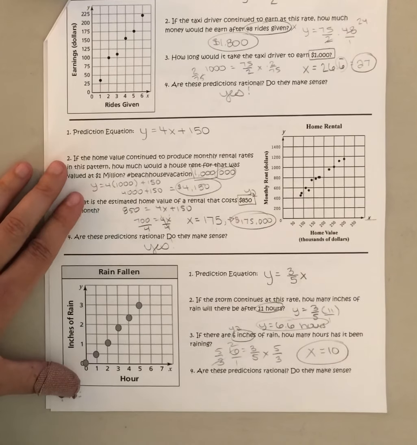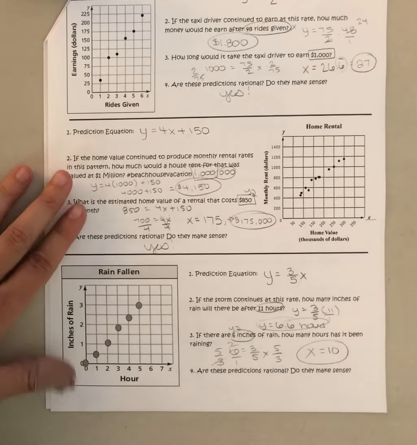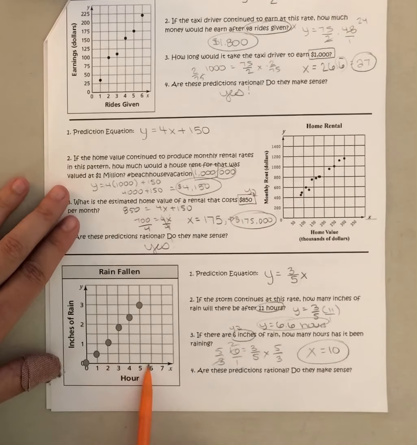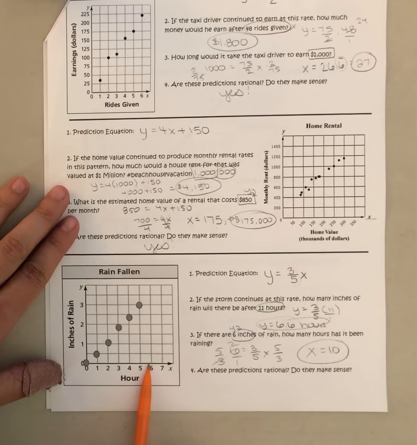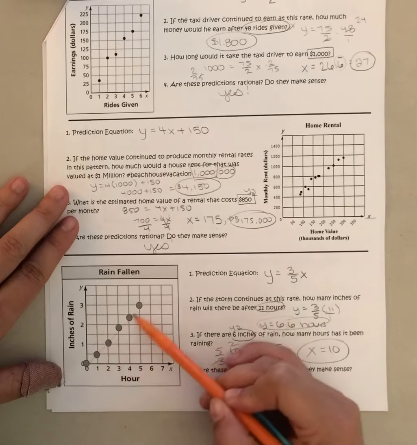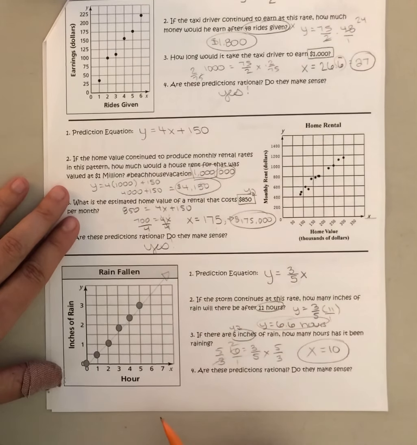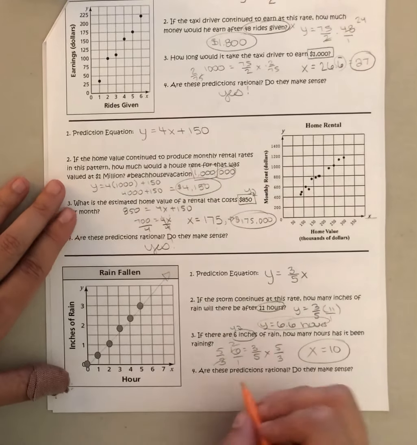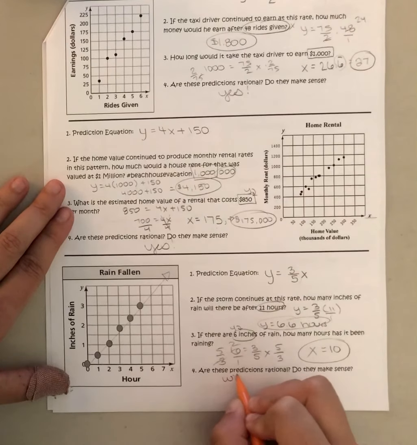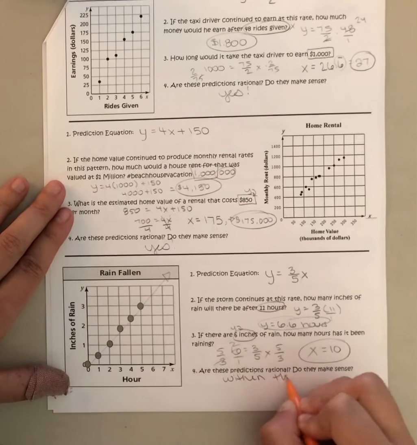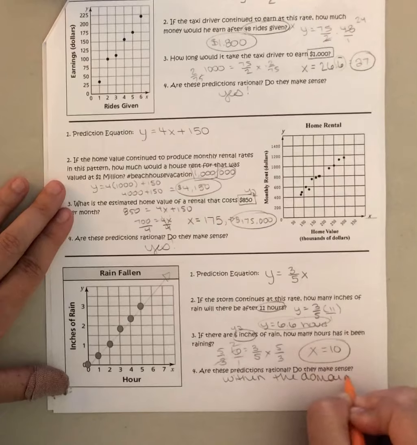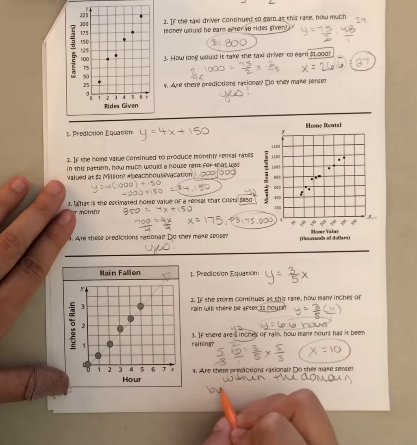So the important question, are these predictions rational and do they make sense? I would say within this time frame, absolutely. But it's probably not going to continue forever and ever, right? Because hopefully that storm doesn't last that long. So within this domain, sure. But it's going to stop raining soon, we hope.